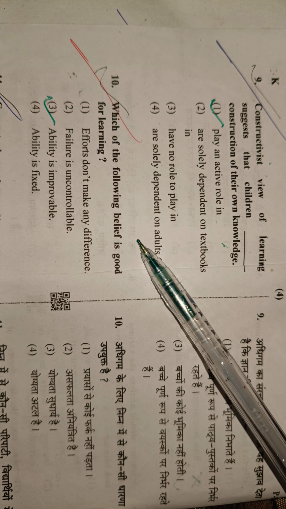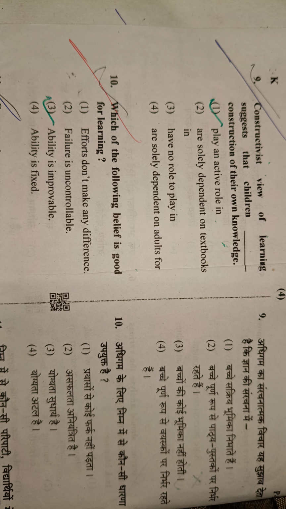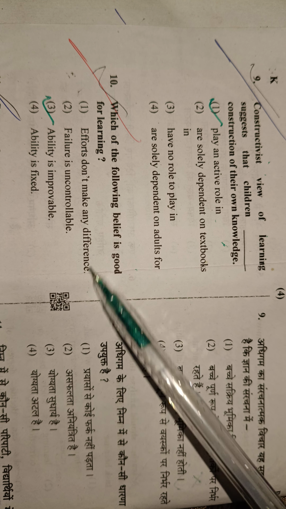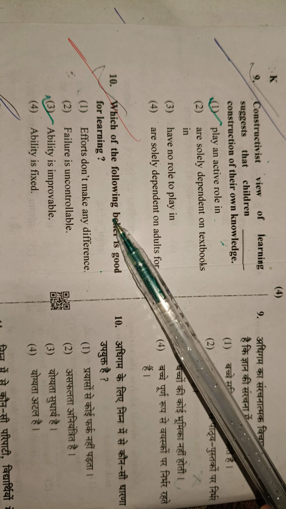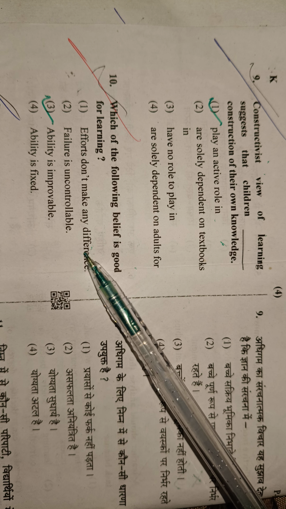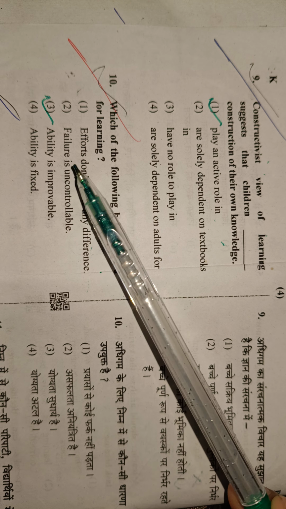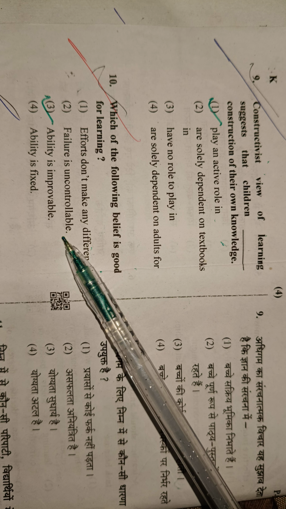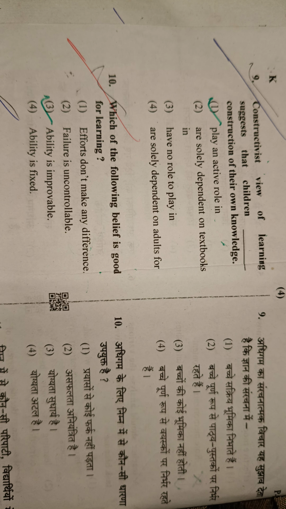Next, which one of the following beliefs is good for learning? Options: effort doesn't make any difference, failure is uncontrollable, ability is improvable, ability is fixed. The correct option is ability is improvable.